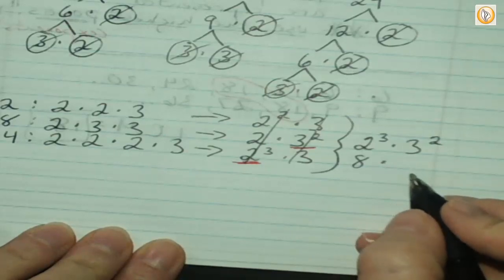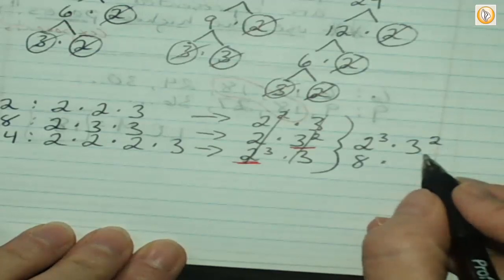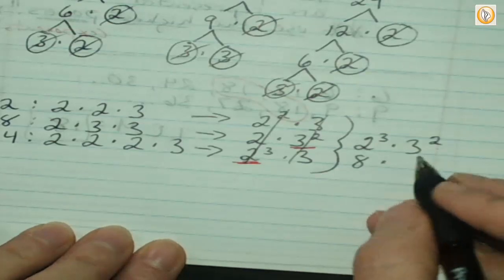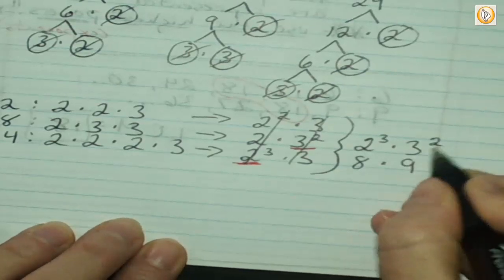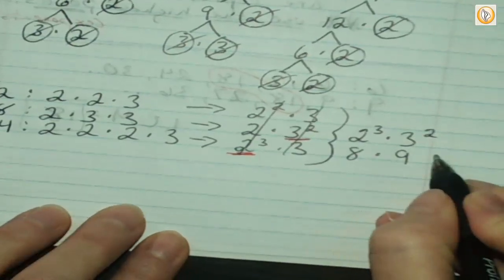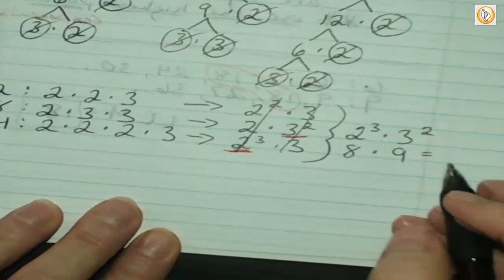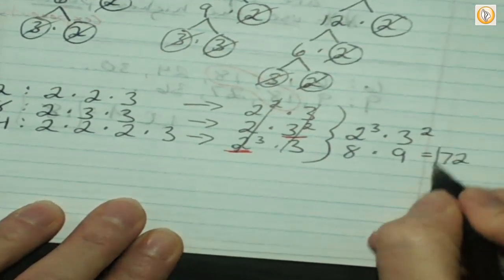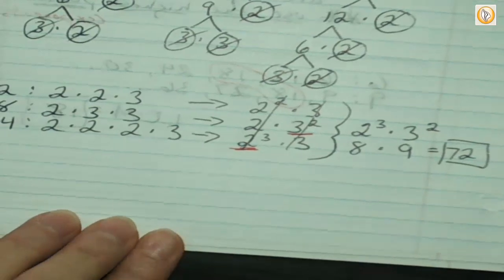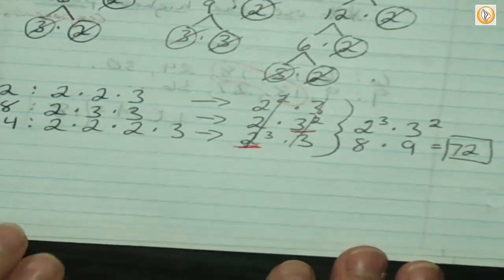Three squared. 7? Nope. 3 squared is 3 times 3. There you go. All I ask is for 3 squared. So now, what is 8 times 9, Taylor? 72. So the least common multiple for those 3 numbers is 72.